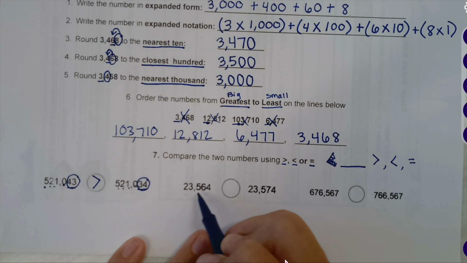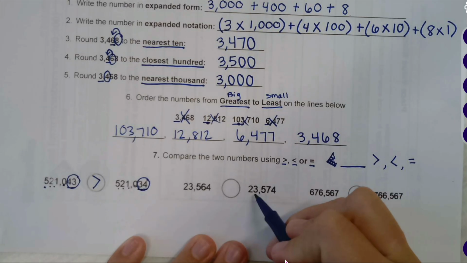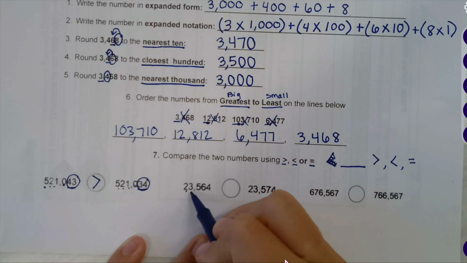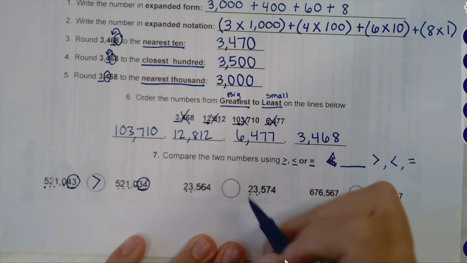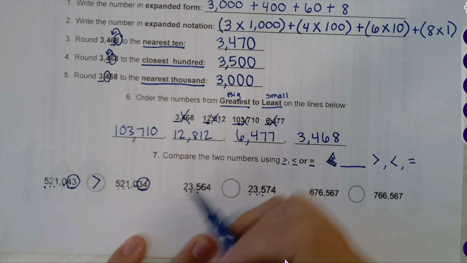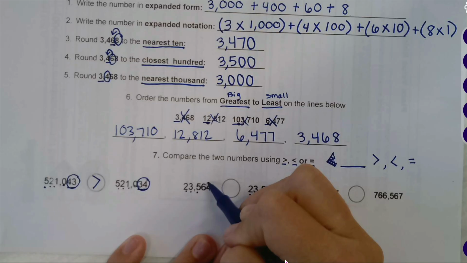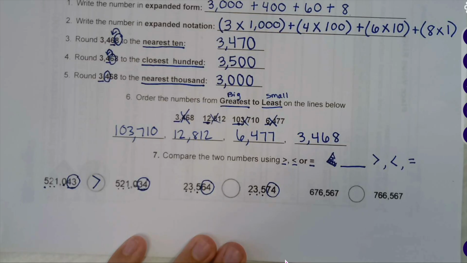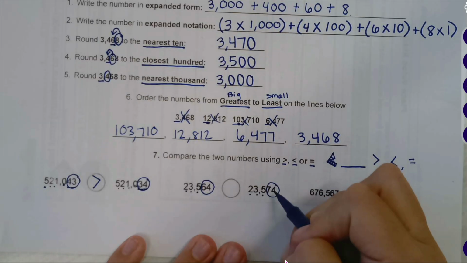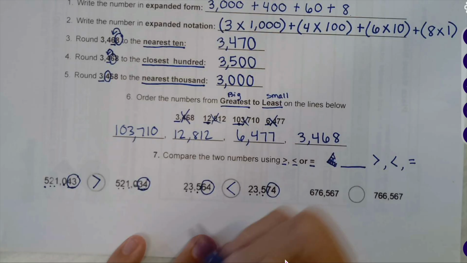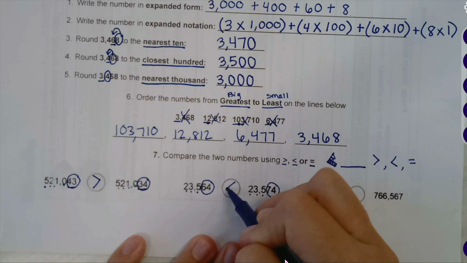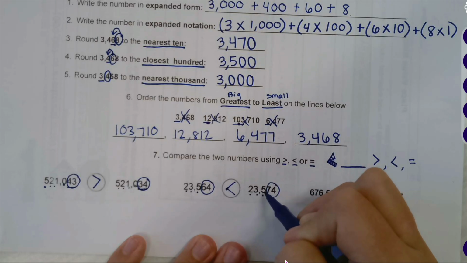Okay, let's go to these right here. I have 23,564 and 23,574. My 23,000 is the same, so I'm not going to worry about that. I see my 500 is the same. Oh, but this is different right here. I have 64 and 74 right here. Well, what's bigger, 64 or 74? 74. So 23,564 is less than 23,574.